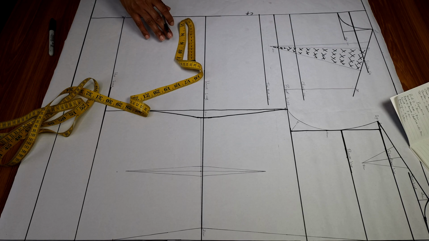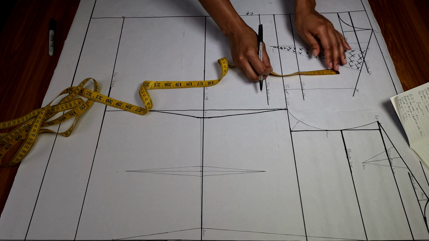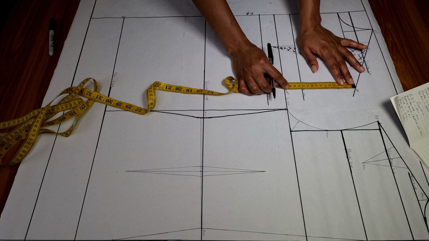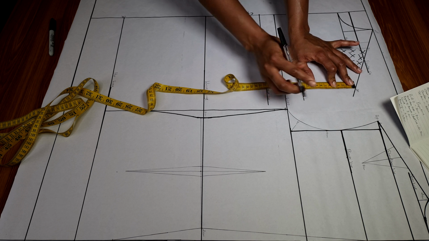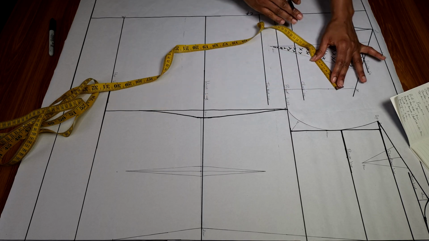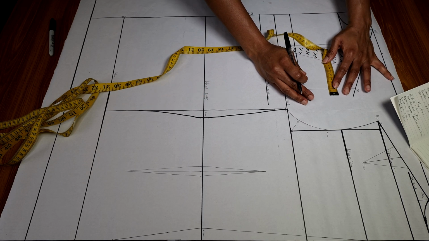The shoulder point to my chest line, I'm going to divide it by 2. So I've got 12 centimeters. By 2, I'm going to mark 6 centimeters halfway. Again, I'm going to mark in by 1 centimeter.